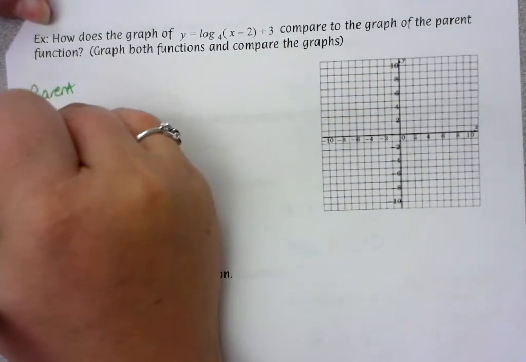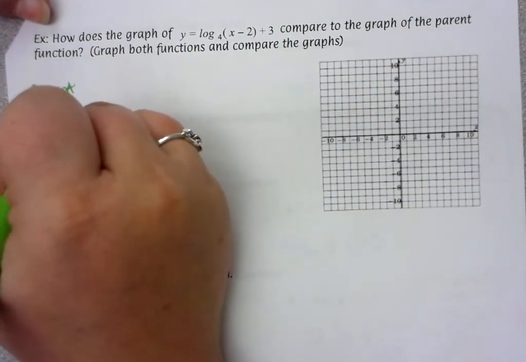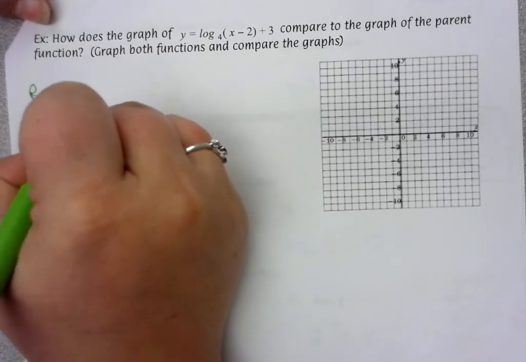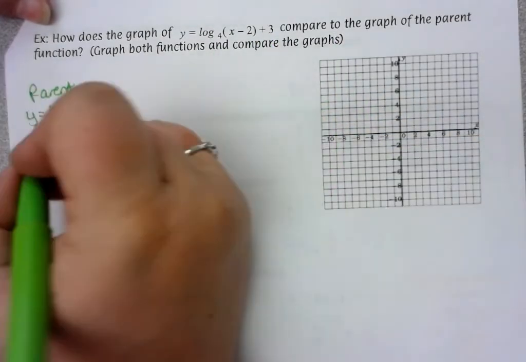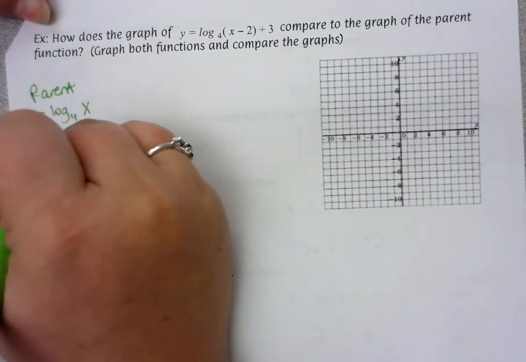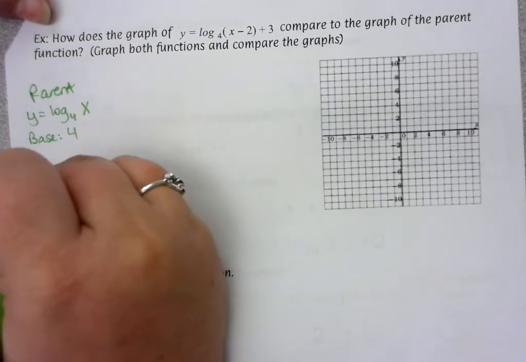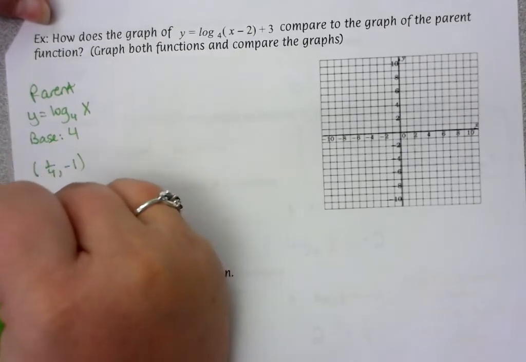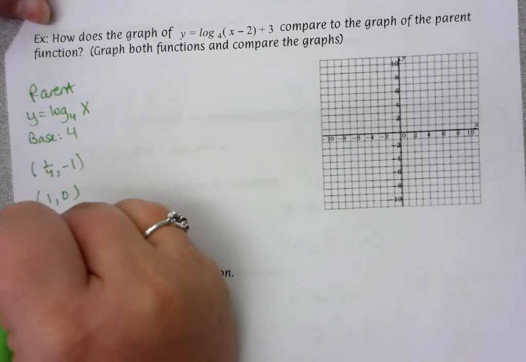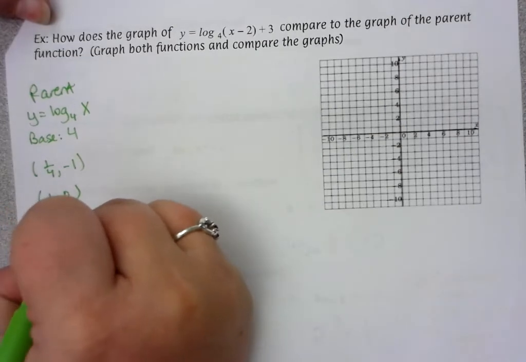So my parent graph would be y equals log base 4 of x. It would have the same base, it just wouldn't have any of the shifts. So my base would be 4, so my special points would be 1/4, -1, 1, 0, and 4, 1.